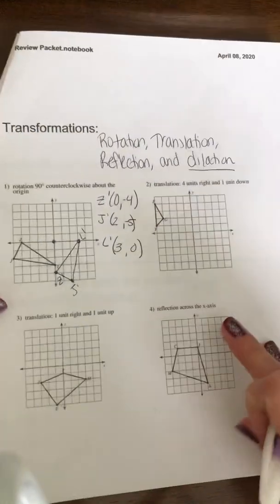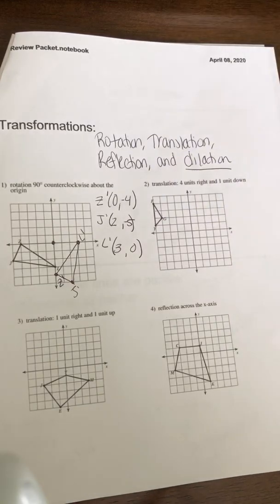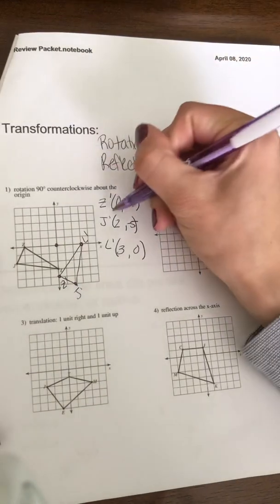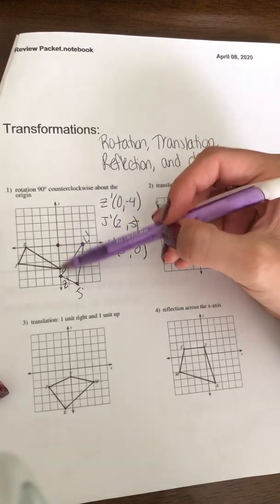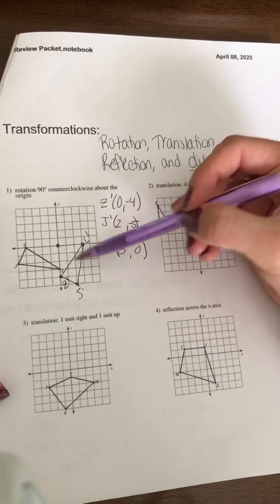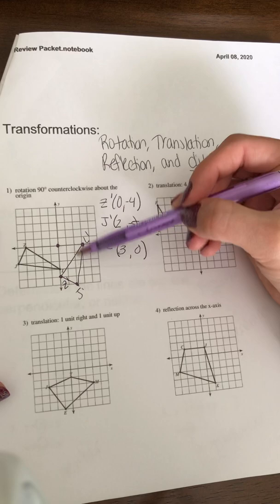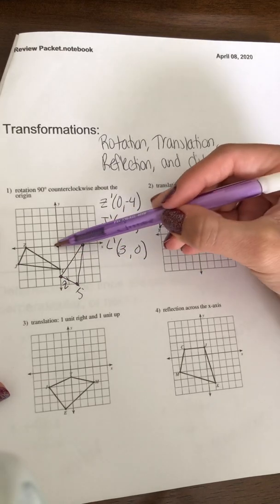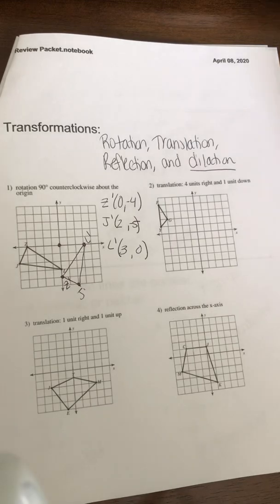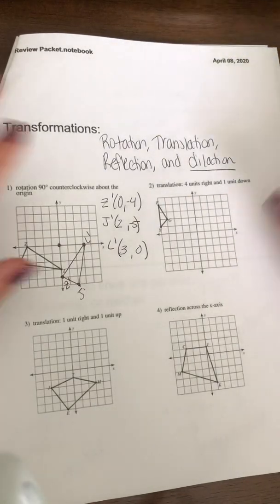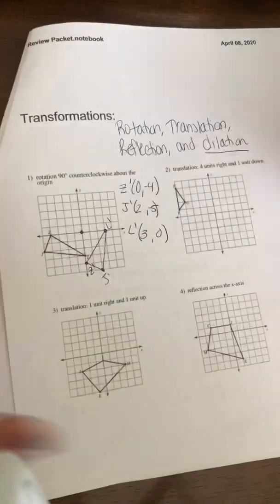And then I flip it back around and I plot those 3 new points. And remember, we use these little dash marks as our new points. So for Z, I plotted that at 0, negative 4. J, I plotted that at positive 2, negative 5. And L, I did positive 3, 0. And then I drew my new triangle. So that's the easy way to do rotation, is actually move your paper 90, 180, 270, and then all the way around would be 360.